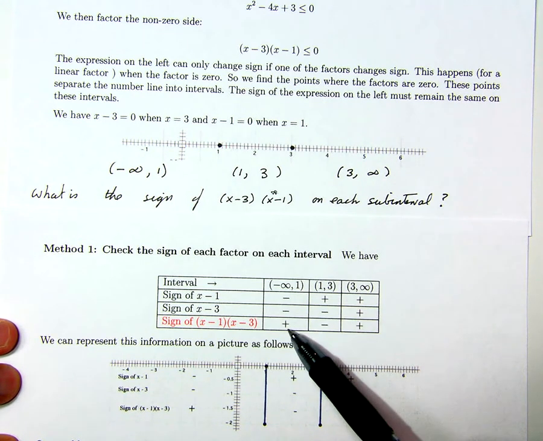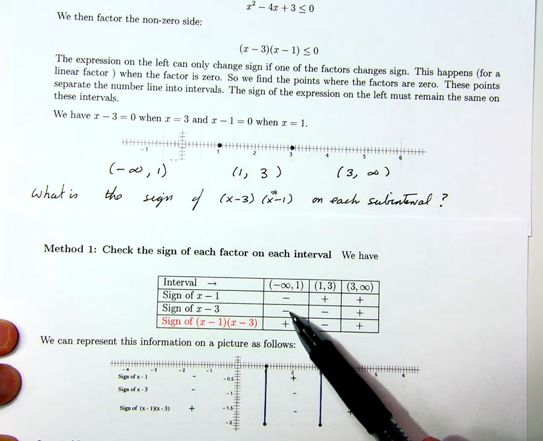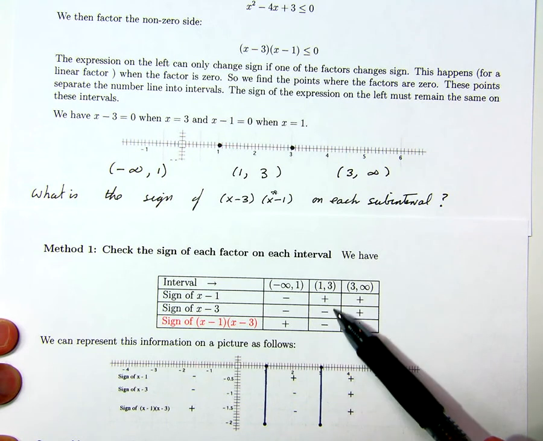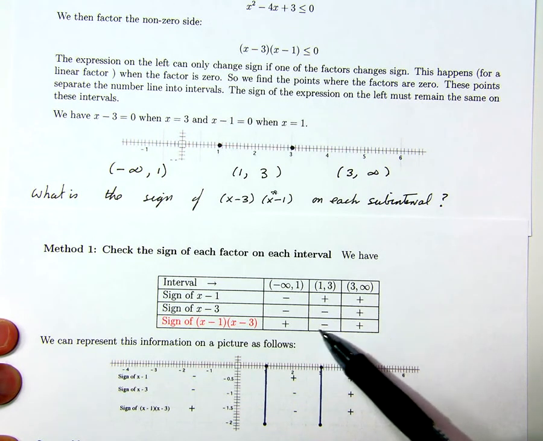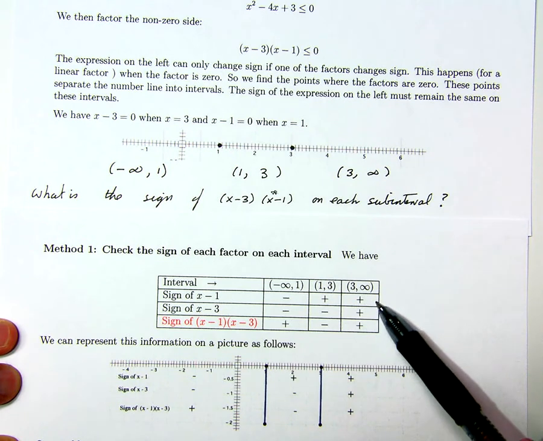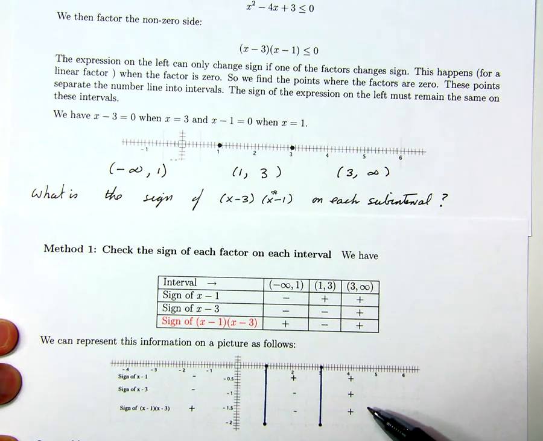And then the sign of the product is essentially the product of the signs. So we have the sign of x minus 1 times x minus 3 on the interval from minus infinity to 1 is a minus by a minus, so it's a plus. And on the interval from 1 to 3, it's a plus by a minus, so it's a minus. And the sign of the product on the interval from 3 to infinity is a plus times a plus, which is a plus. So now we have all the information we need.